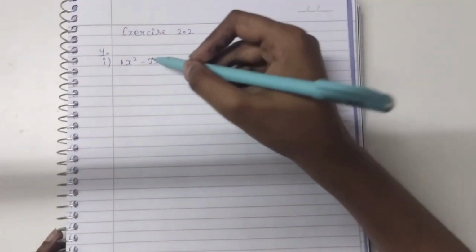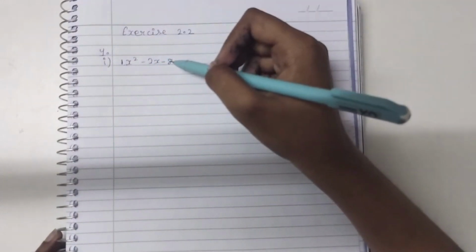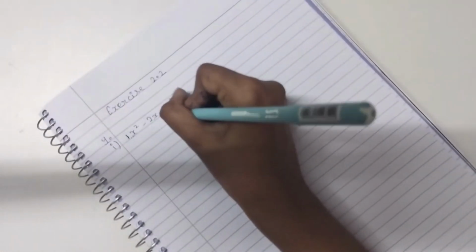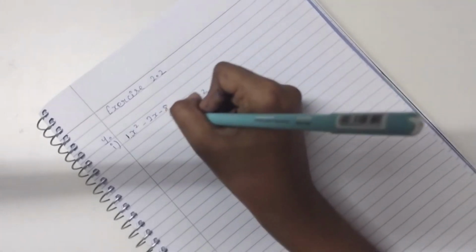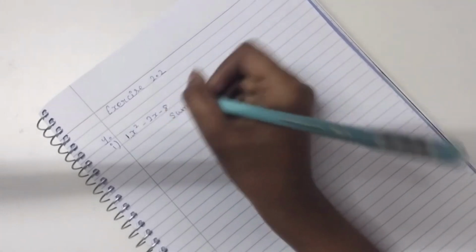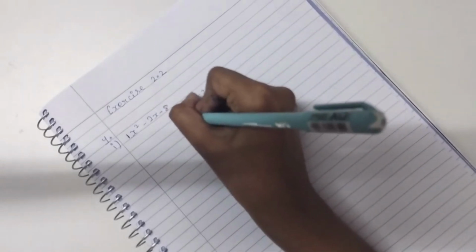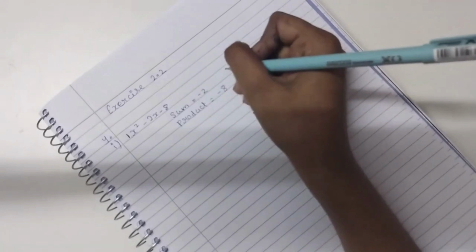We need to find two numbers whose sum is -2 and whose product is -8.